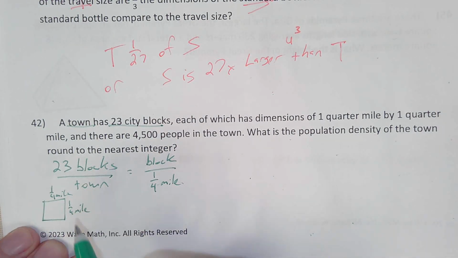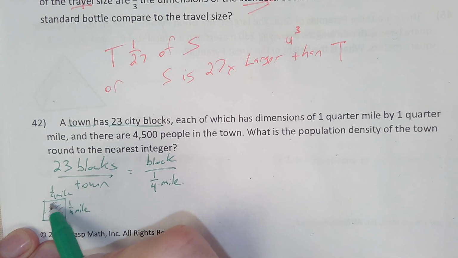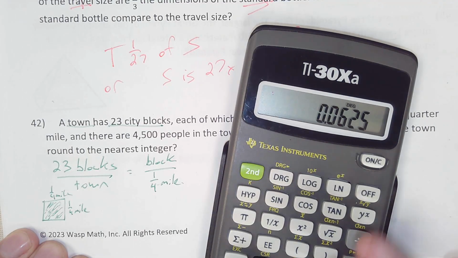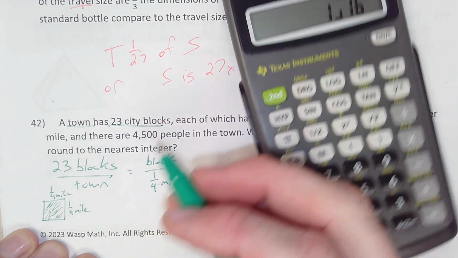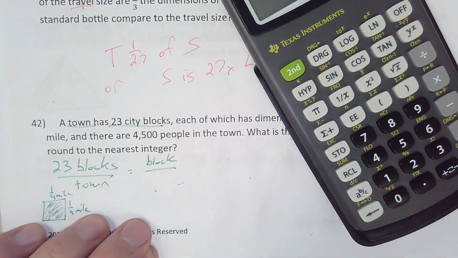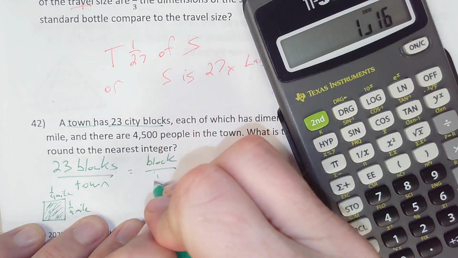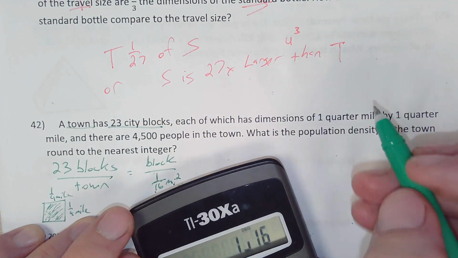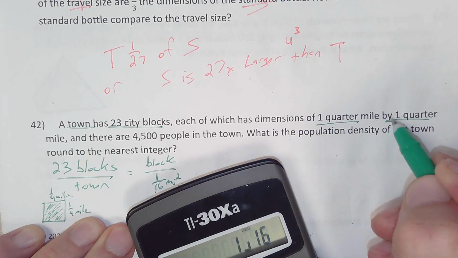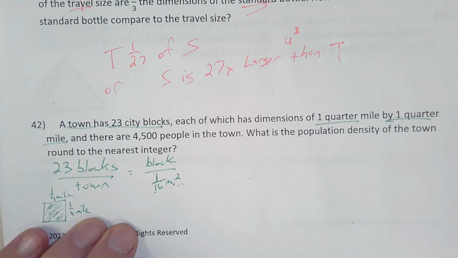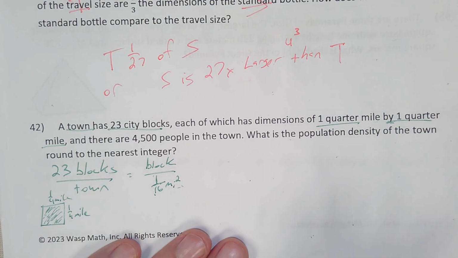Okay, so what is the area of the block? Well, the area of the block is a quarter squared, which is 1/8. No, 1/16. So the area of the block is 1/16 of a square mile. Careful: they give you the dimensions, 1/4 by 1/4, they don't give you the square mileage. So you have to make sure you put the right units down.